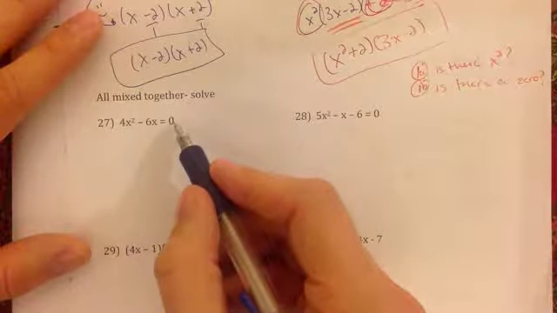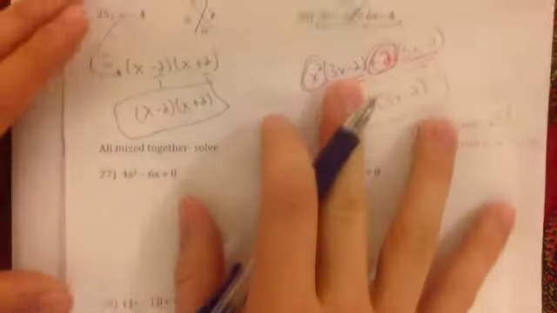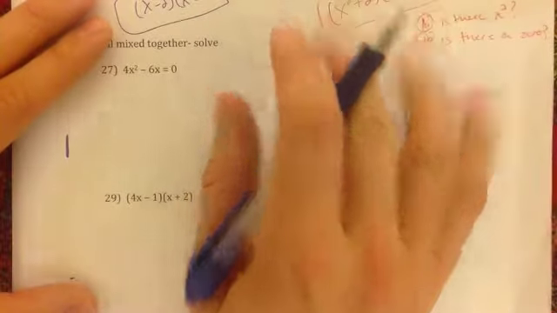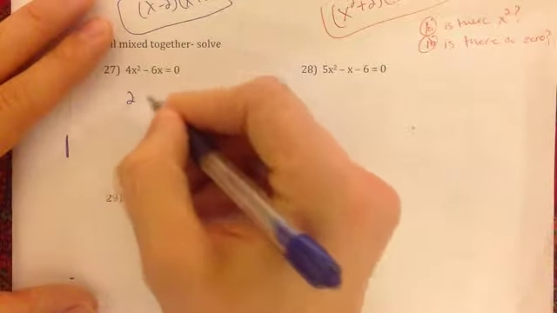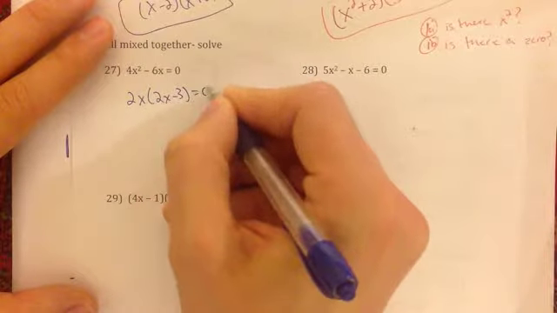Here it is right here. So I'm ready to go. And then I'm going to go back up here to my solving. Can I pull anything out? Is there anything in common? Number 27, yes there is. They both have a 2. They both have an x. What's left? 2x minus 3.